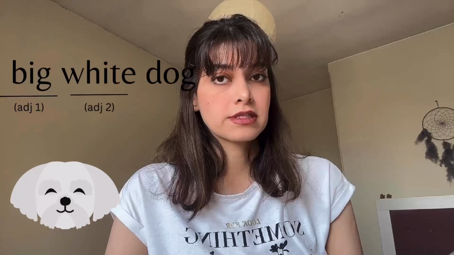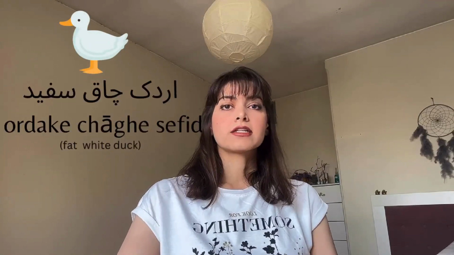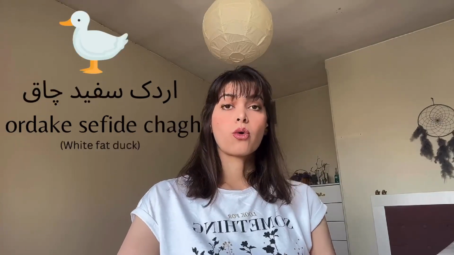A noun can be modified by more than one adjective. For example, in big white dog, the noun dog is modified by two adjectives, big and white. In English, when several adjectives modify a noun, they occur in a fixed order. For example, size comes before age, and age comes before shape. But in Persian, we don't have such limitation. Adjectives occur in any order depending on the intended emphasis. For example, we can either say اردک چاق سفید and اردک سفید چاق. Both of them are equally correct.